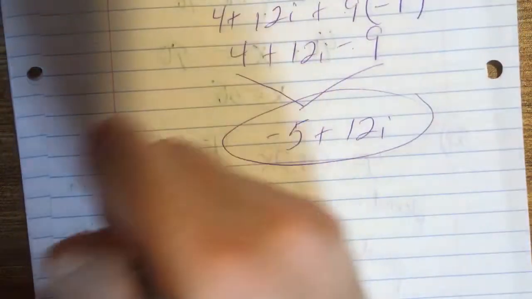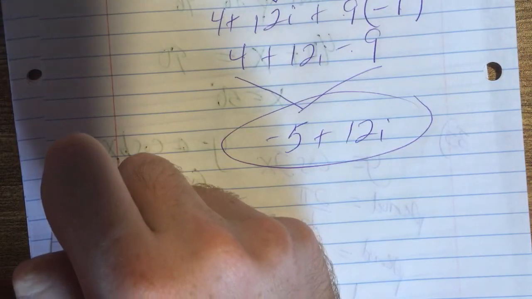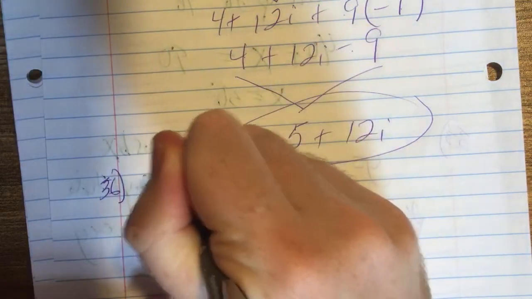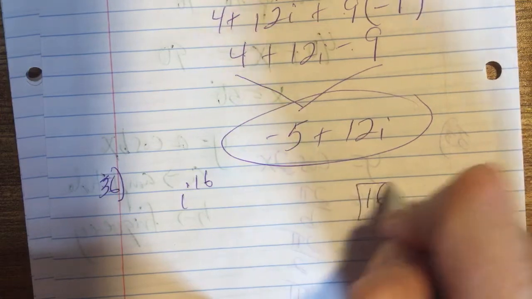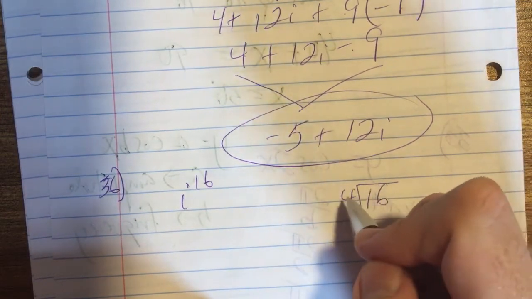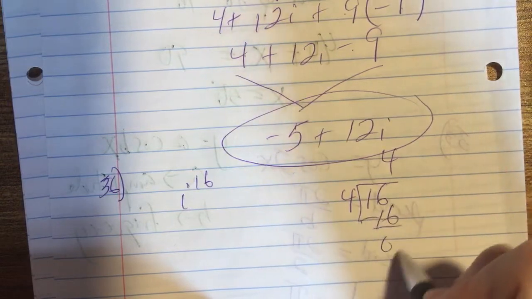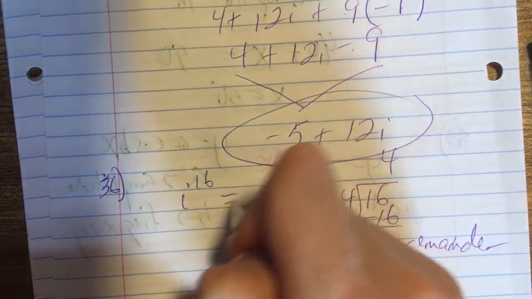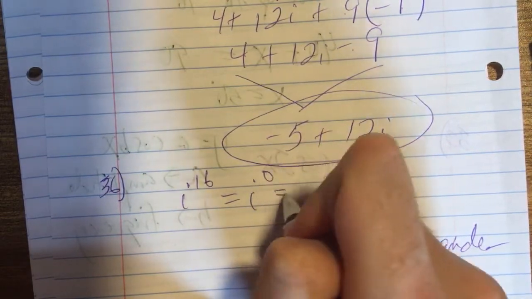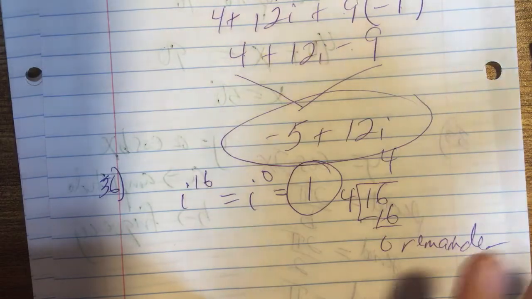Question 36. The value of i to the 16th power is equivalent to. And remember, we could always take the power and divide by the 4 options of the powers of i, and then you get 4. The remainder is 0, which tells us that i to the 16th power is equivalent to i to the 0th power, and anything raised to the 0 power is equal to 1. The final answer is 1.